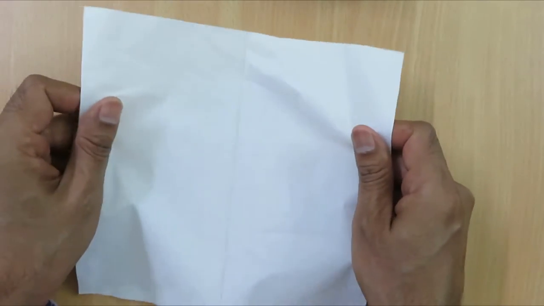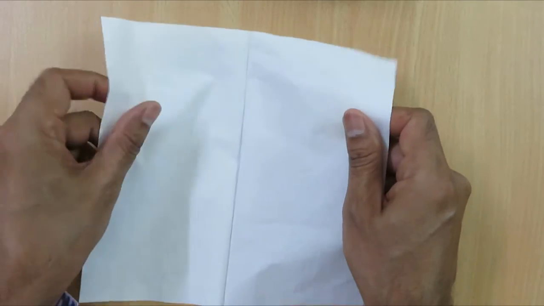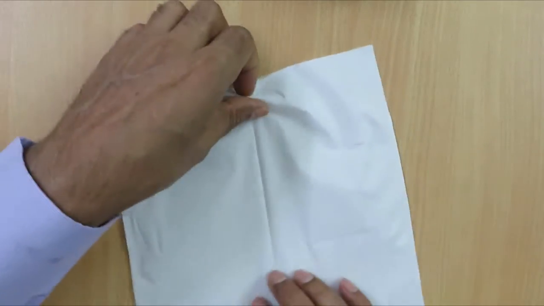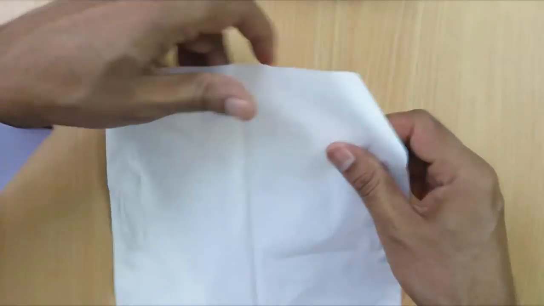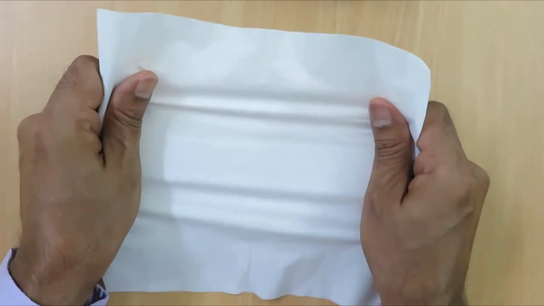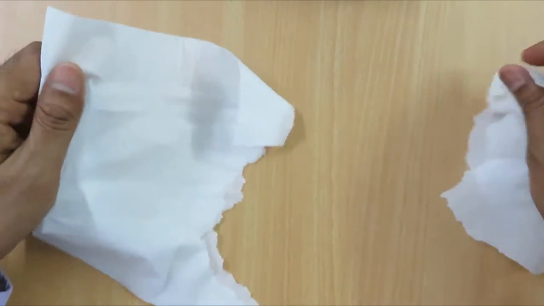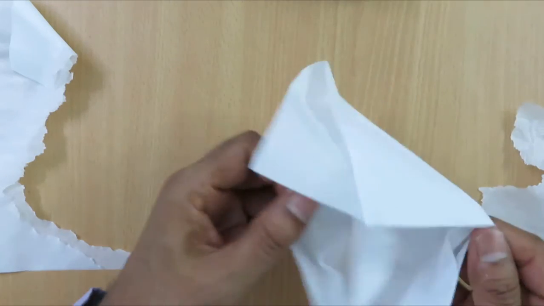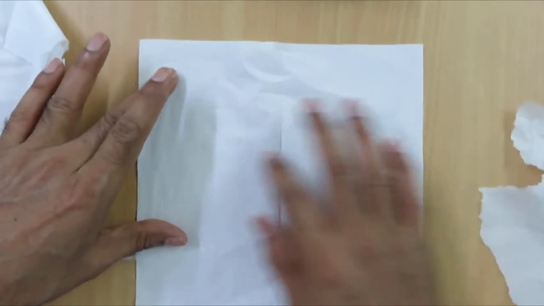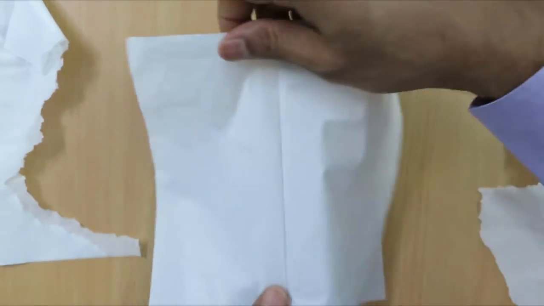Here we will assess the strength of this facial tissue. If we pull in this direction and if we pull in this direction, the properties will be different. For example, if we pull in this direction, another tissue, this is the longitudinal direction. So in this case, I will pull in this direction.